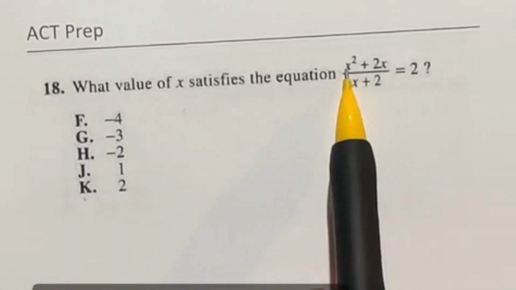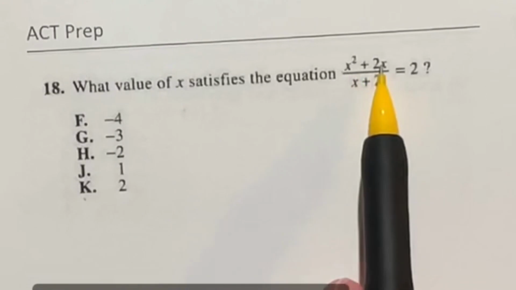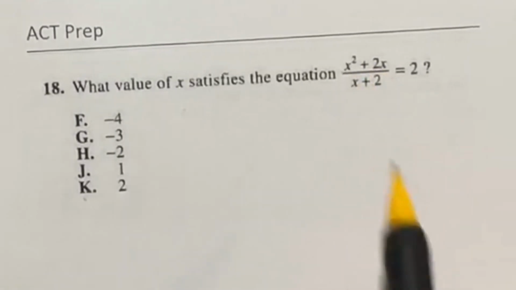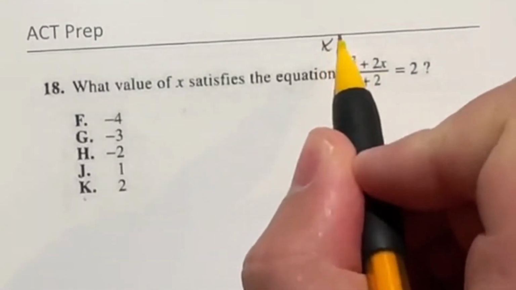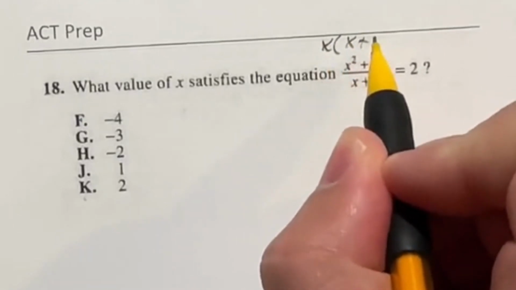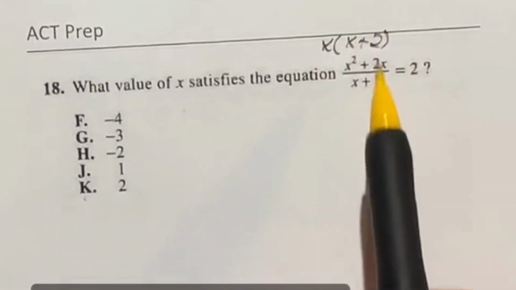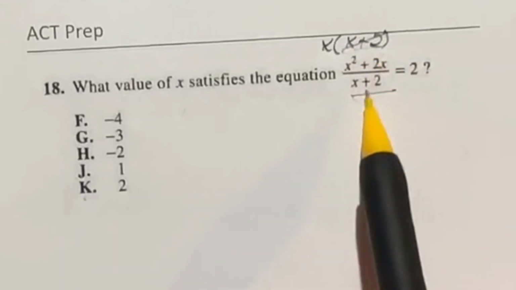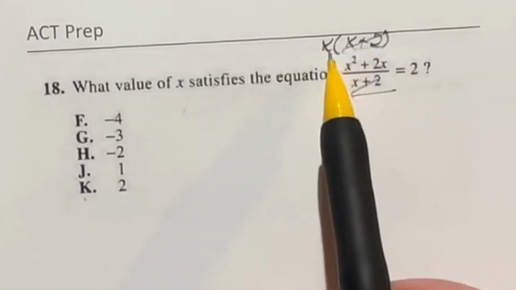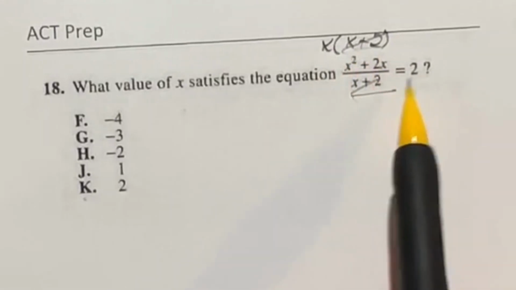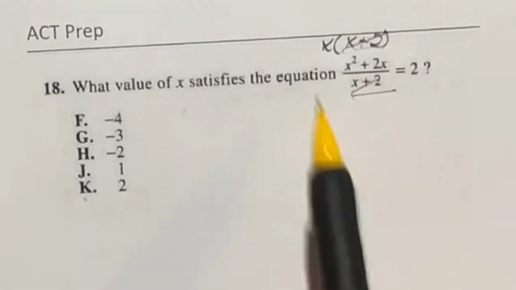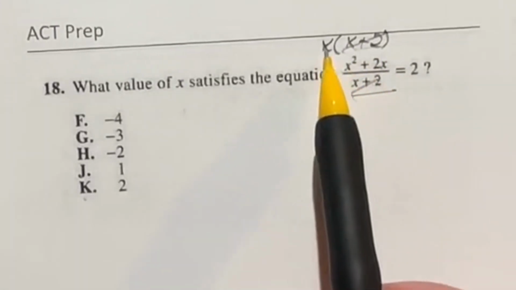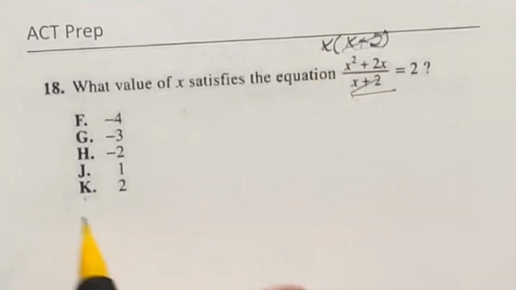If you notice right off the bat that up here there's an x in this term and this term, you can pull an x out, making this x times x plus 2. Now, if that's the case, then you have an x plus 2 over x plus 2, so these two will actually just end up being 1. So really, we have x times 1 is equal to 2. So then what would make this equation true? Well, we just need 2 equal to 2, so that means x must be equal to 2, which is K.